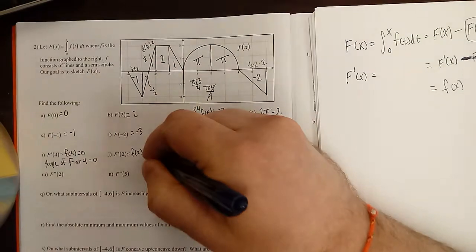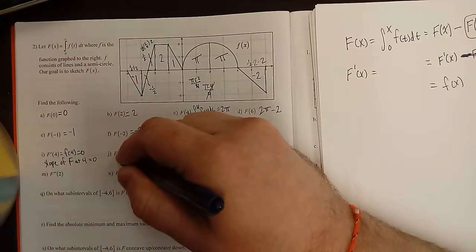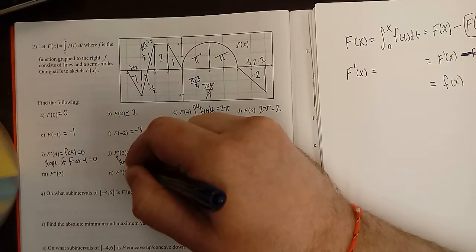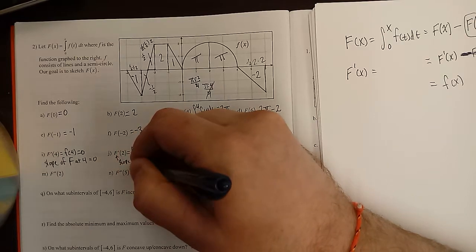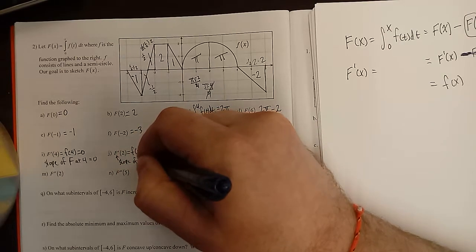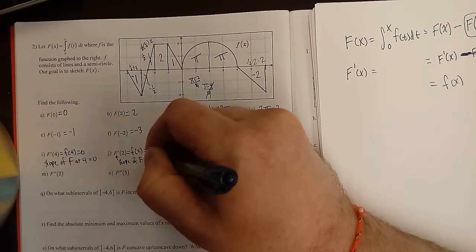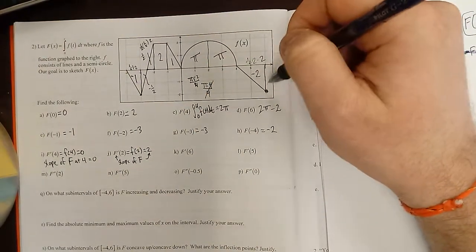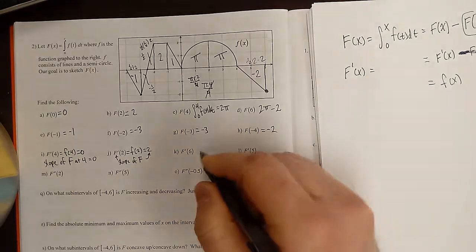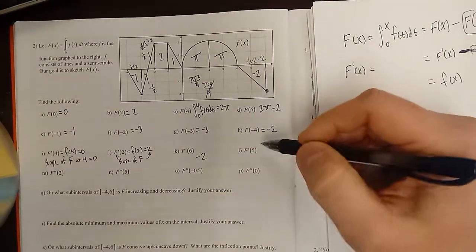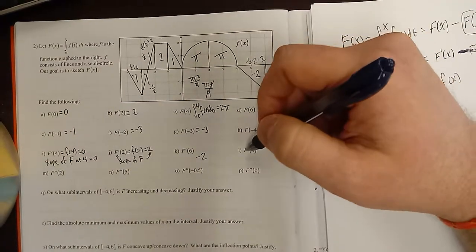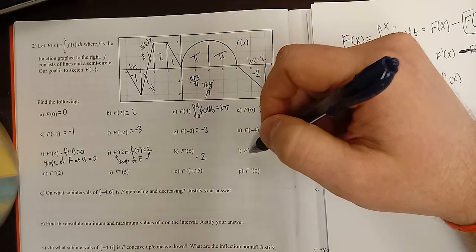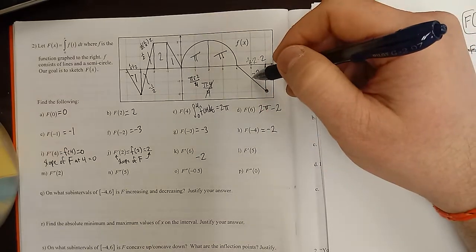Oh, that's 2. That means the slope of big F at 2 is 2. What about at 6? Let's see, 6 looks like we're down at -2. The y value is at -2. So -2. What about at 5? Let's see, so big F prime, we just go to little f and we look at its y value. It's going to be -1.